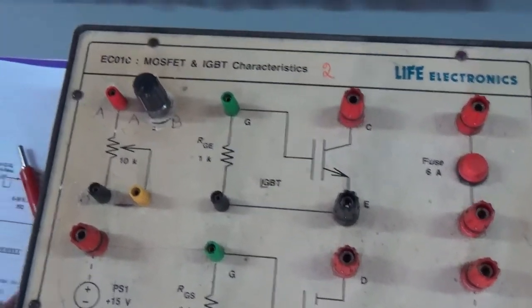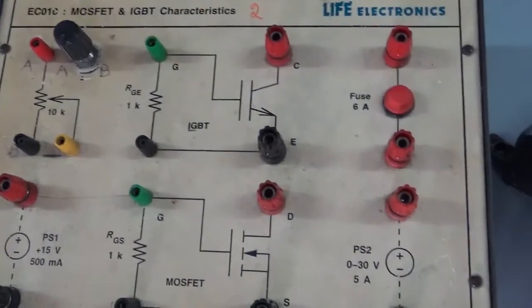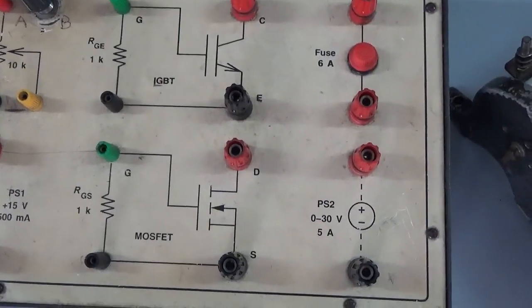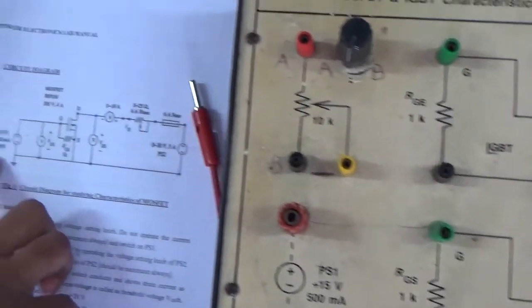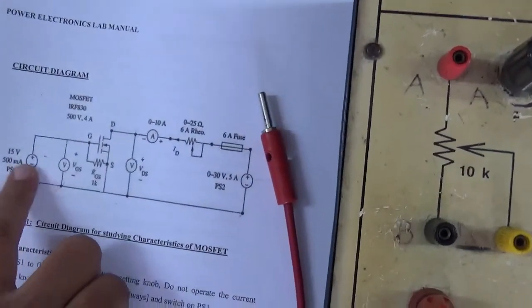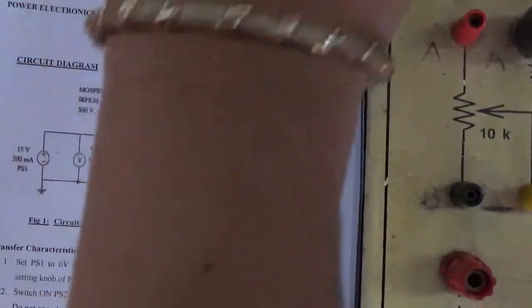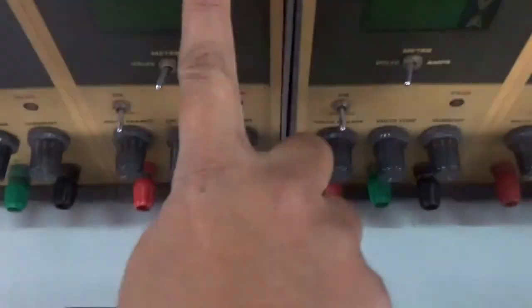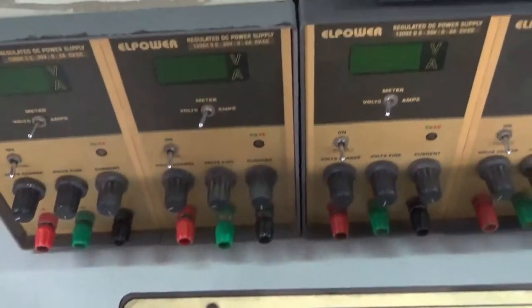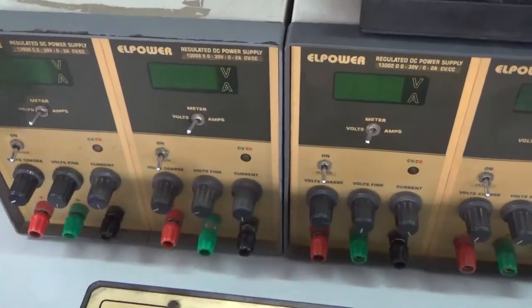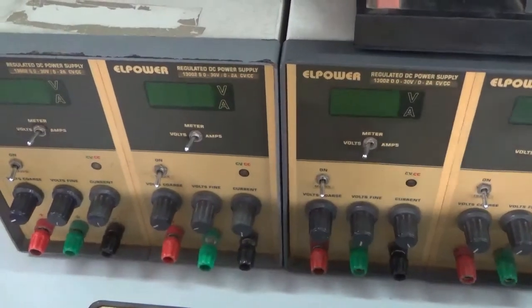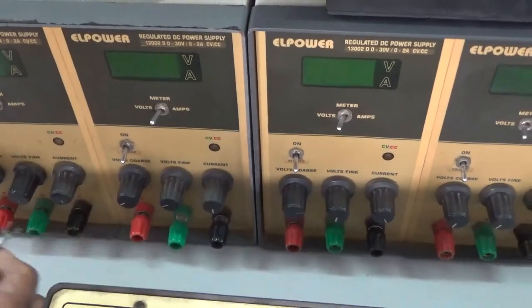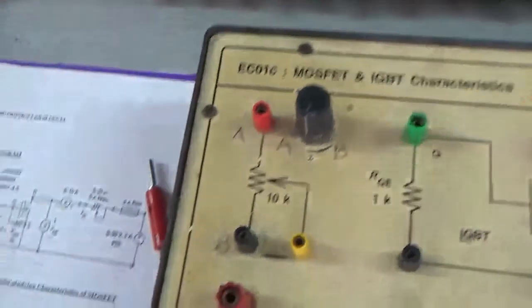Now let's start with the connections of MOSFET. First we can see in the circuit diagram we have power supply PS1. This power supply PS1 is a regulated power supply, the same as what we had in the electronics lab. This is the positive terminal and negative terminal. You can observe in the circuit.